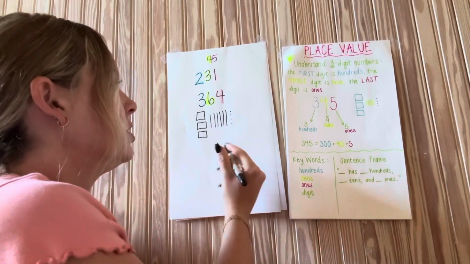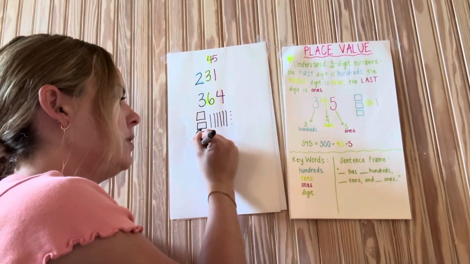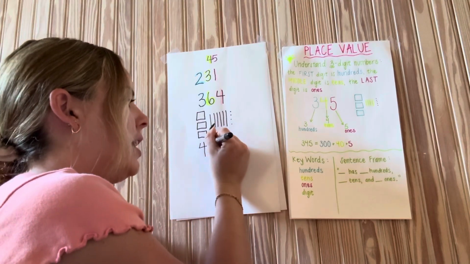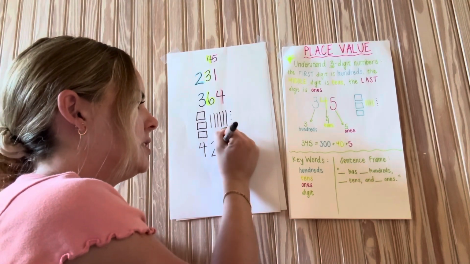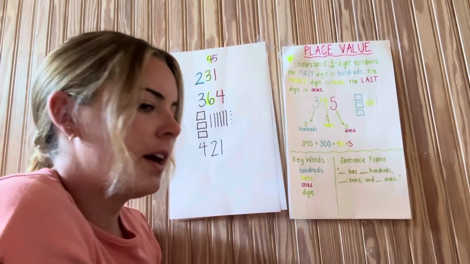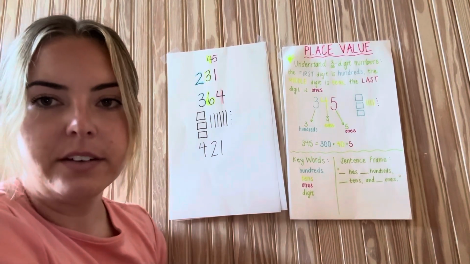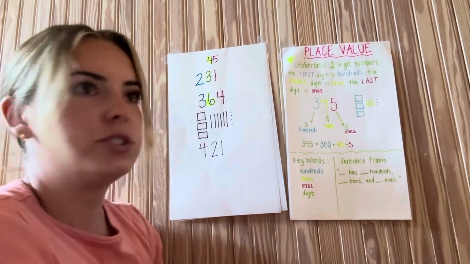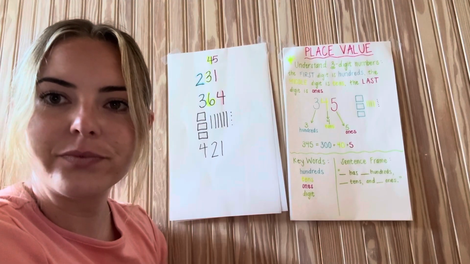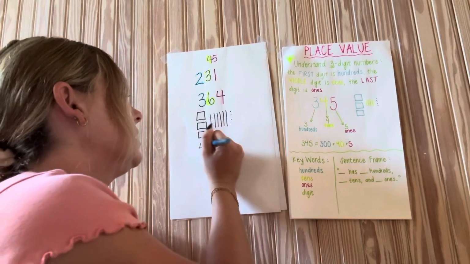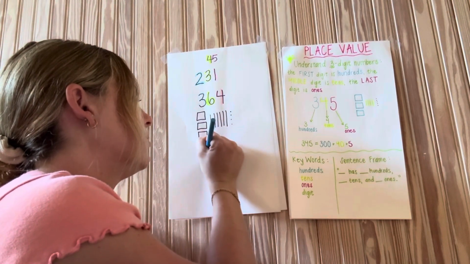All right, so let's do one more together at a little quicker pace, just so you guys get that idea. Okay, so let's look at the number 421. Can someone tell me where the hundreds place is? That's correct. It is the 4.